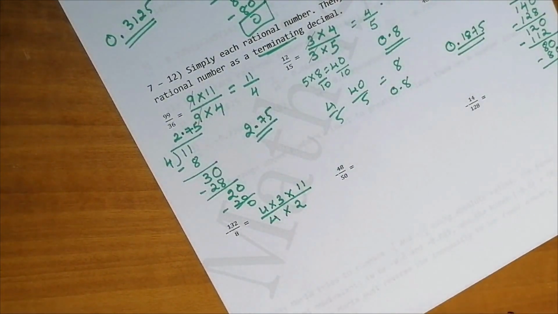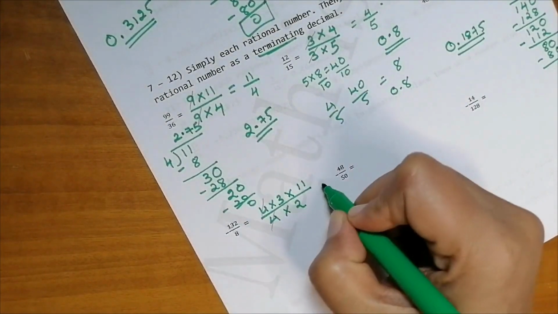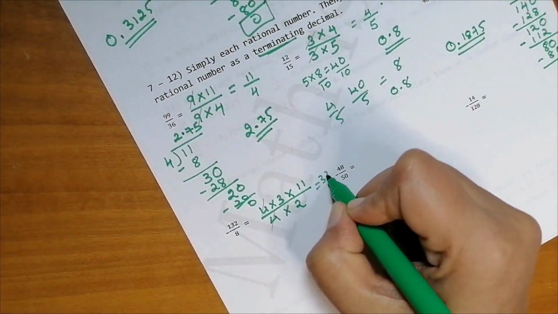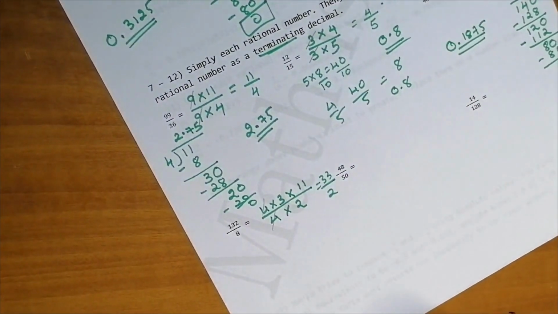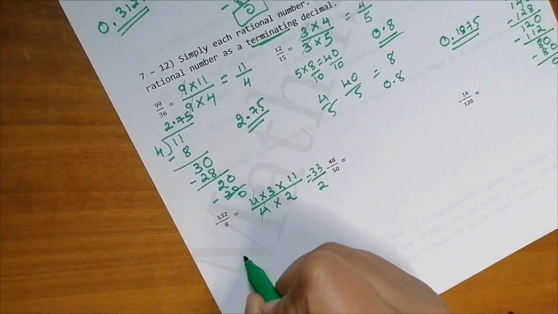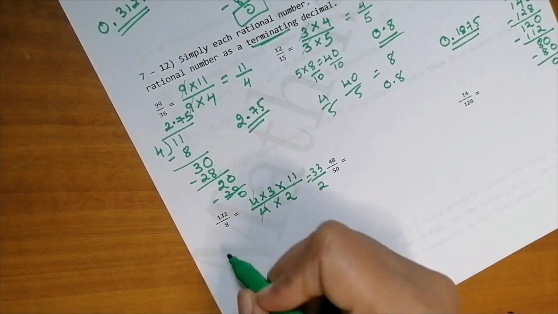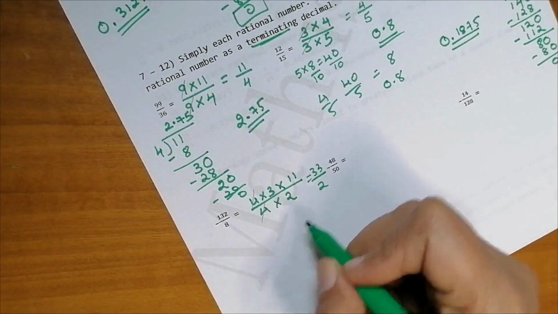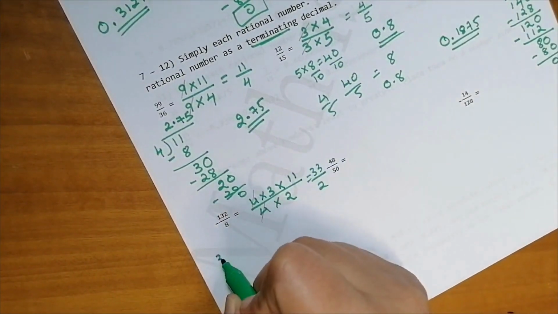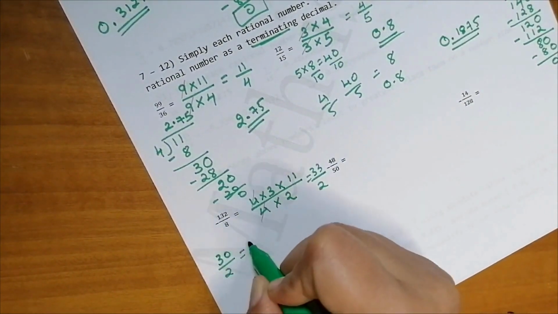So time to cancel the common factors, and we are left with 33 over 2, right? 3 times 11. Now again, if you want to do that long division, you can do it. We will do that, but let me just show you a trick as well here. You know 30 divided by 2 is 15, right?